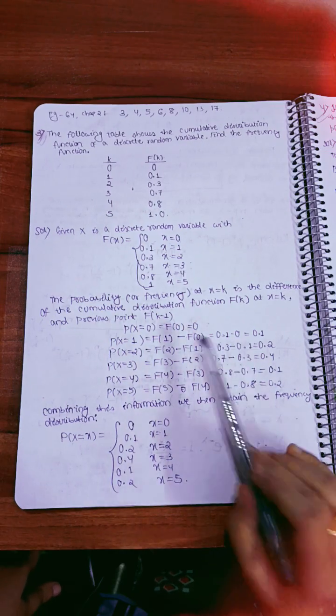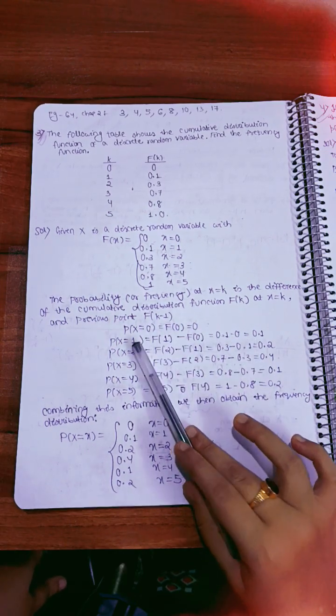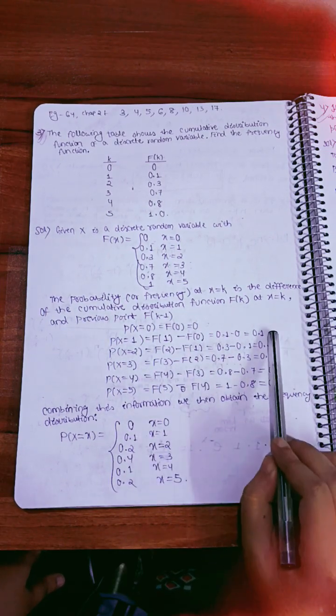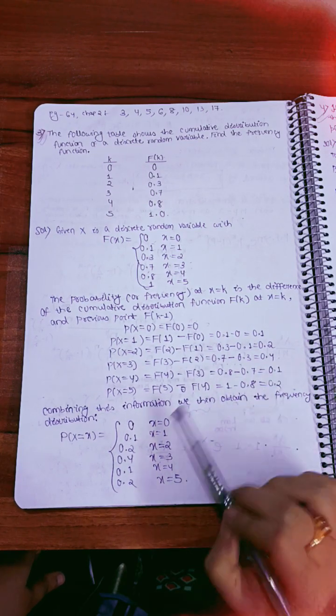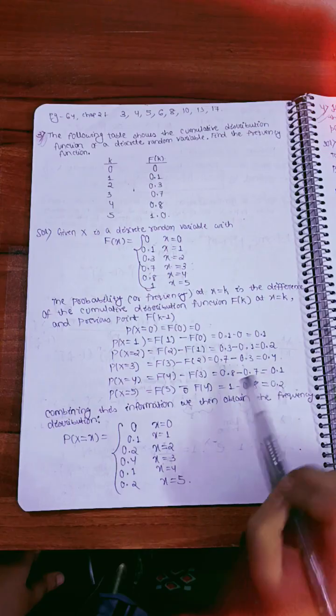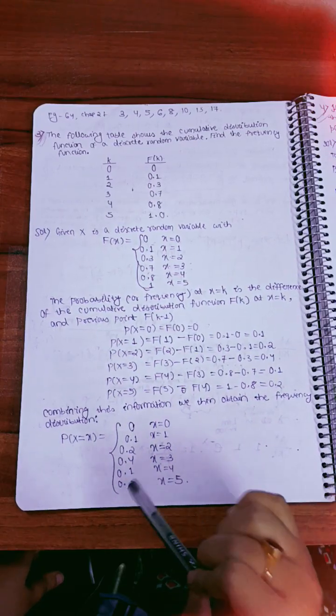For x equal to 0, we have 0. For x equal to 1, we have 0.1. For x equal to 2, we have 0.2. For x equal to 3, 0.4. For x equal to 4, 0.1. For x equal to 5, 0.2.